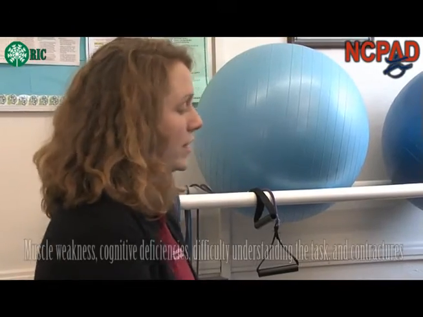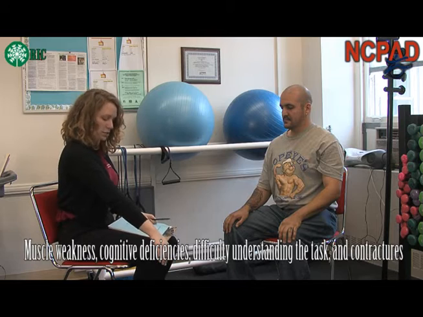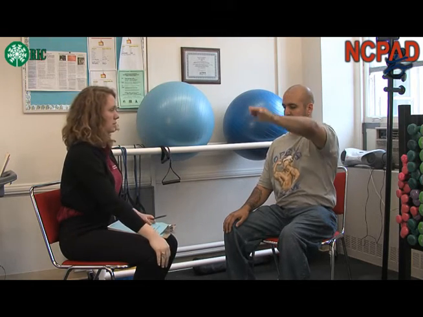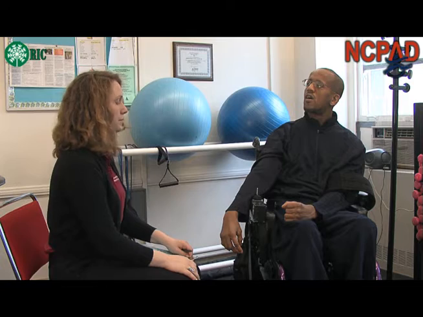Muscle weakness, cognitive deficiencies, or difficulty understanding the task, and contractures are examples of why a participant may not perform the active range of motion and may need assistance. It is important to write exercise prescriptions that utilize the participant's full capabilities. If the issue is muscle weakness, but the participant has full passive range of motion, there may be exercises he or she can perform to help increase their range of motion.